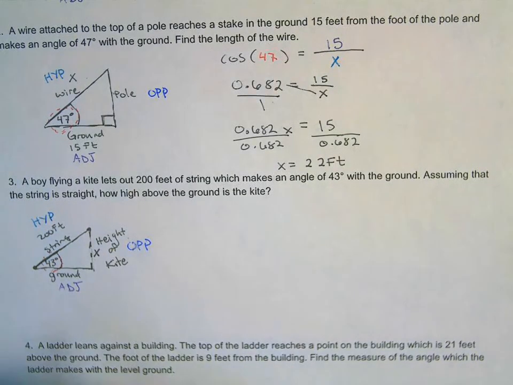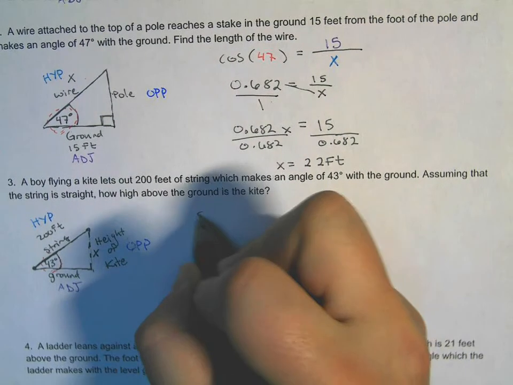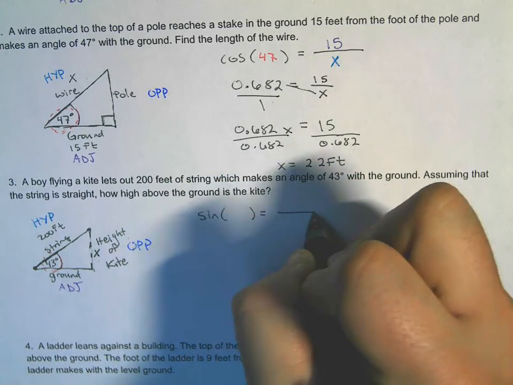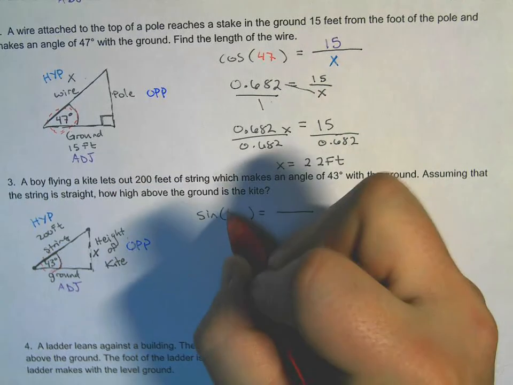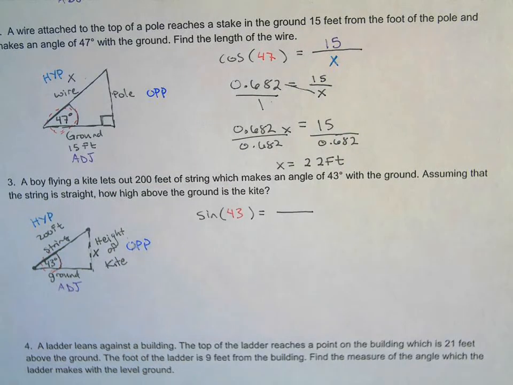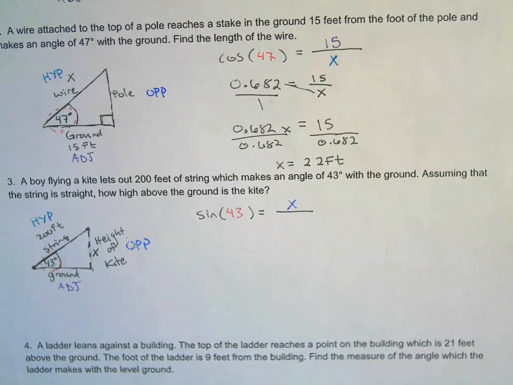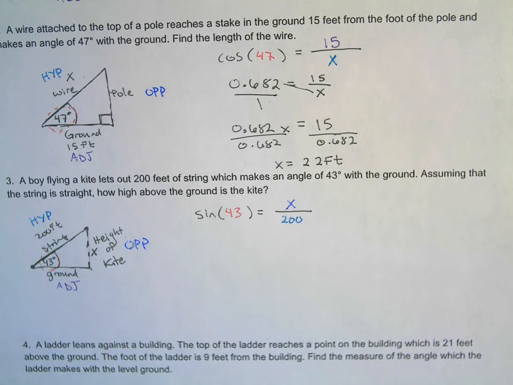So we're looking for the opposite and we're given a hypotenuse, so we'll set up a sine equation. So sine of our focus angle is equal to opposite over hypotenuse. So sine of 43 is equal to opposite x over our hypotenuse 200. We'll simplify our sine, and then we'll do some cross multiplying.